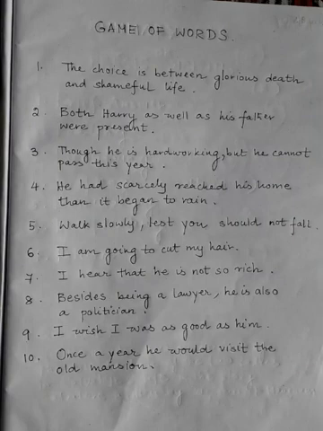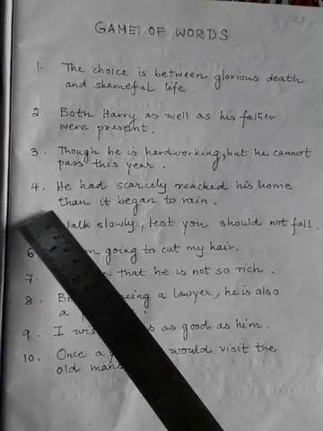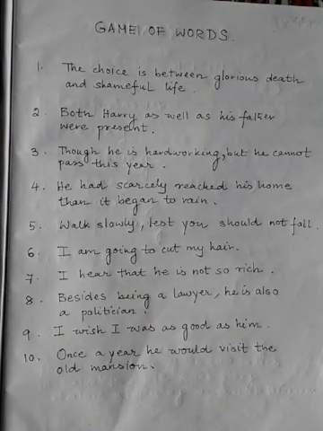Now, sentence number four. He had scarcely reached his home than it began to rain. The rule goes that when you are having the word scarcely, the sentence will be like, he had scarcely reached his home when it began to rain. So instead of than, we use when. Let me repeat the sentence once more. He had scarcely reached his home when it began to rain. And there should be no comma. It should be a straight and direct sentence beginning with he, ending with rain, and you just punctuate with a full stop at the end.